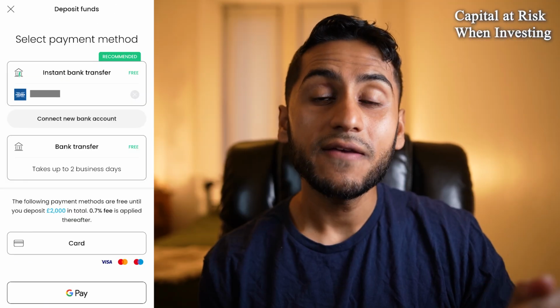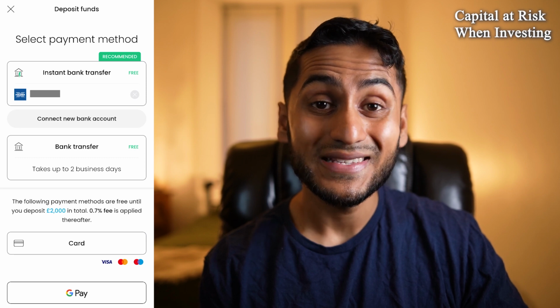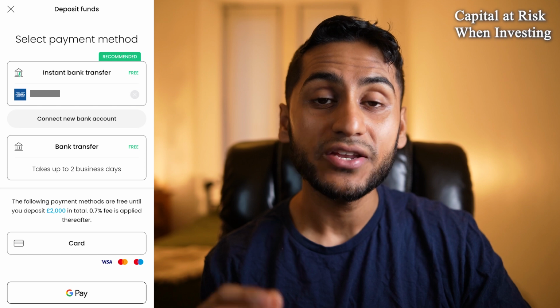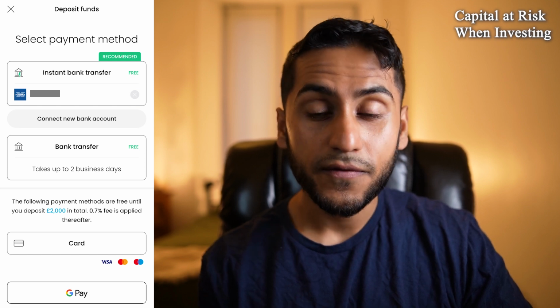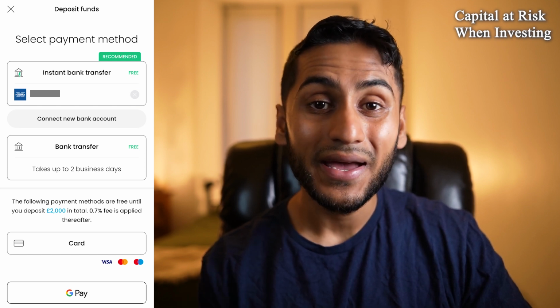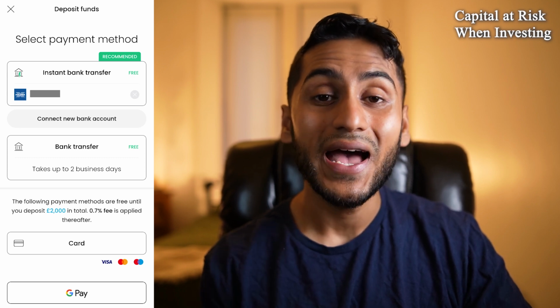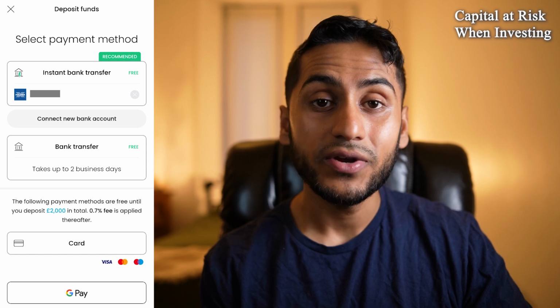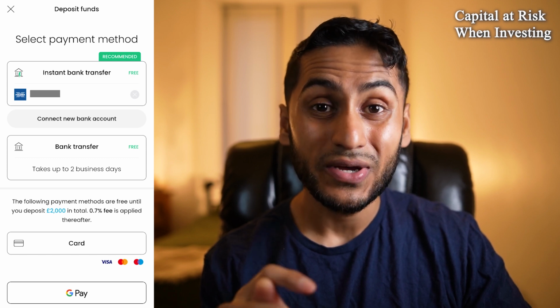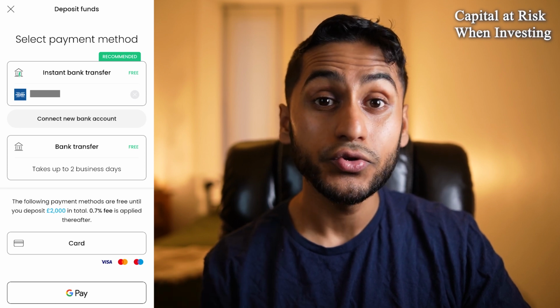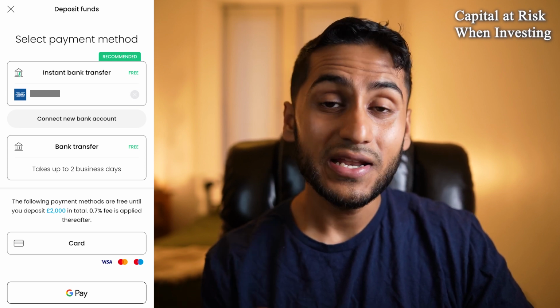Now here there are a few ways in which you can deposit funds into your Trading 212 account. The first is via an instant bank transfer. If you have a modern smartphone, then you can link your online banking straight to the Trading 212 app. This is the quickest way, and it also has 0 fees. As you can see already, I have my Halifax main personal account linked straight to my Trading 212 account. It's very easy and secure to top up your account that way. So let's try to do that.